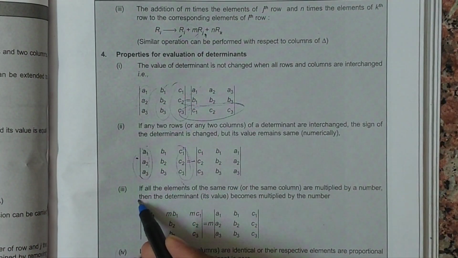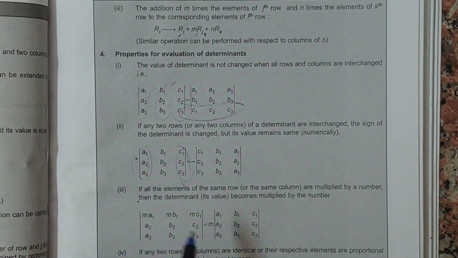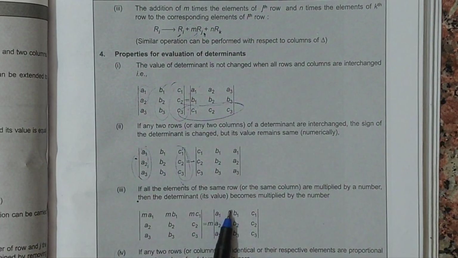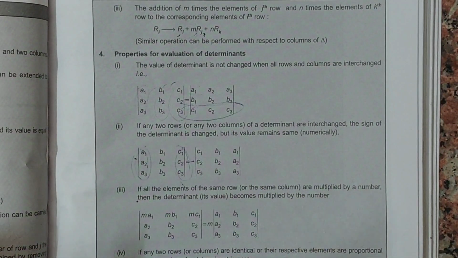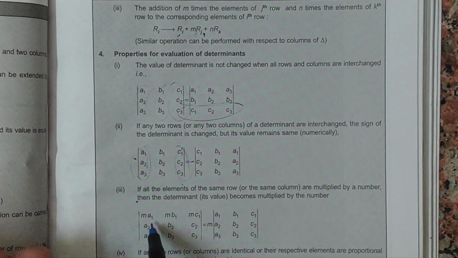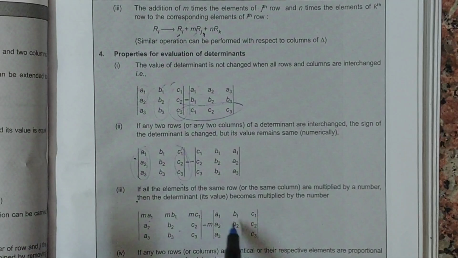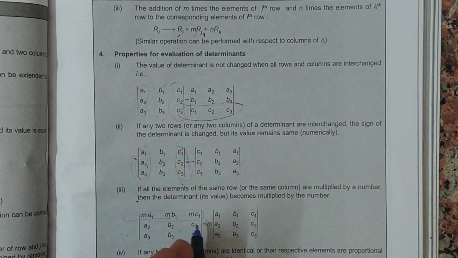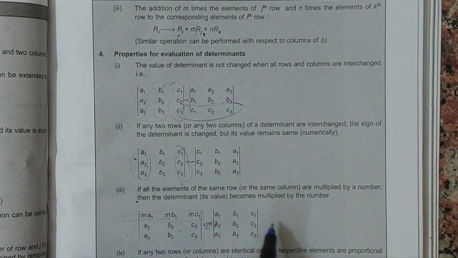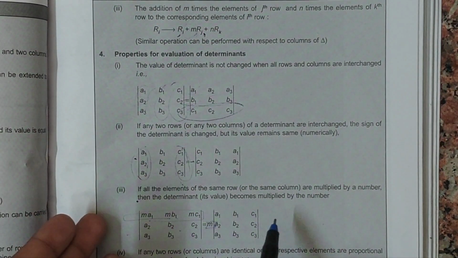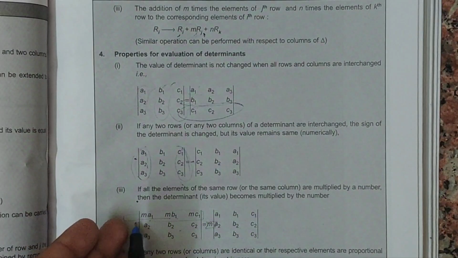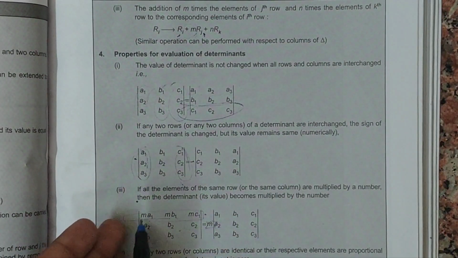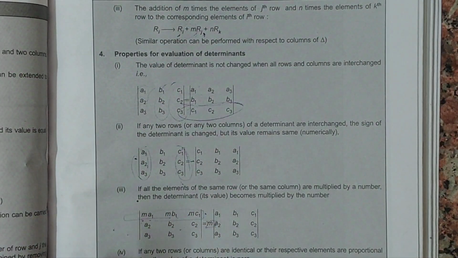Now the third one is this. If elements of the same row are multiplied by a number, then the determinant becomes multiplied by the number. A1, B1 remain the same. If you multiply the row by any scalar, then you're multiplying the whole determinant by it, basically in the scalar case. You can take m out as common in one row or either in a column.